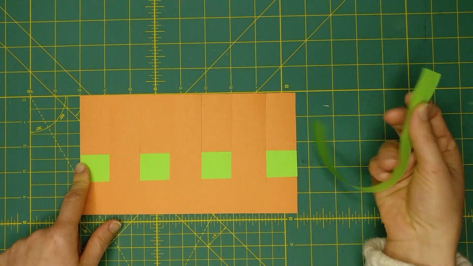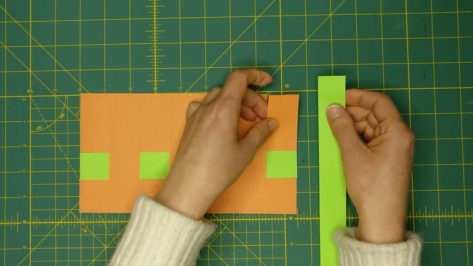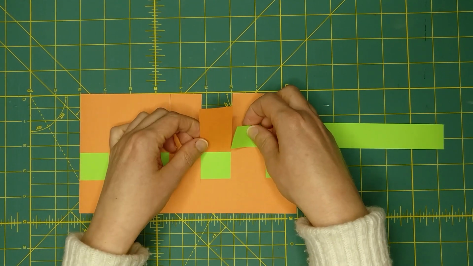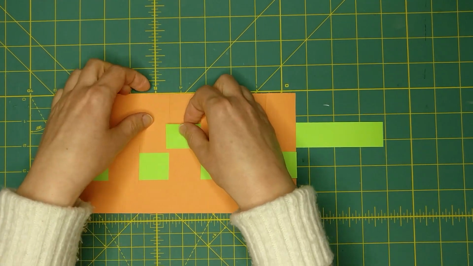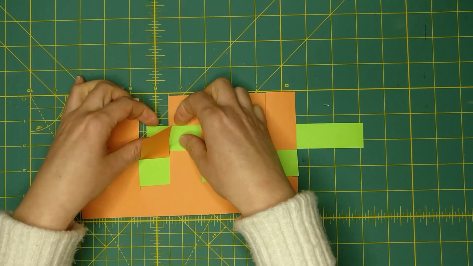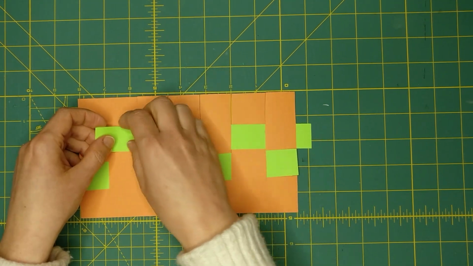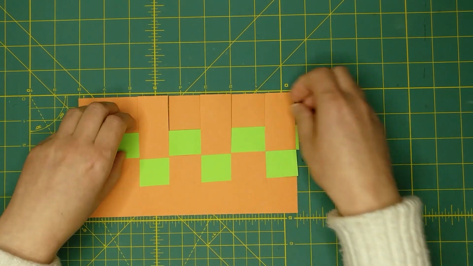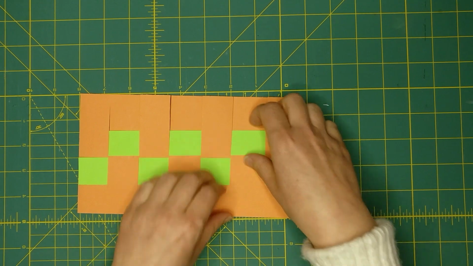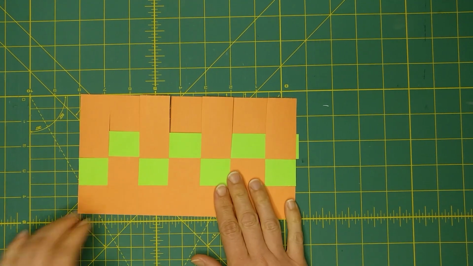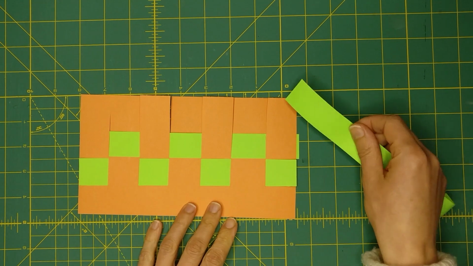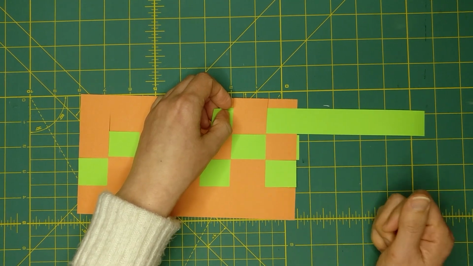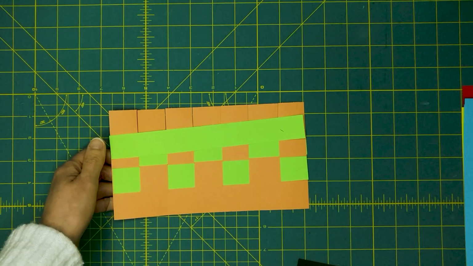So for the second one, I'm going to start it under, then I'm going to go over, under, over, under, over, and under again, so that it looks like every other one, just like that. And then if I were to continue weaving this with another piece of green, I would start my next strip over and go under. So it creates a little bit of a checkerboard pattern.